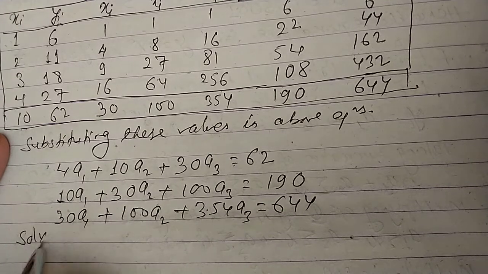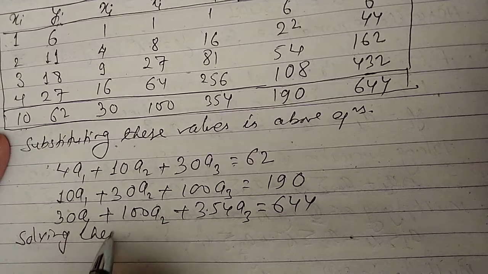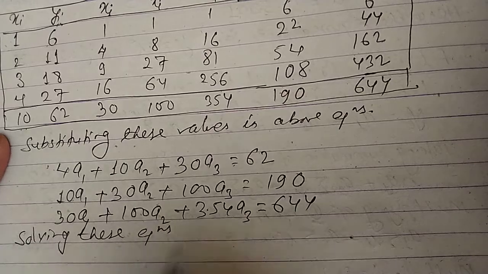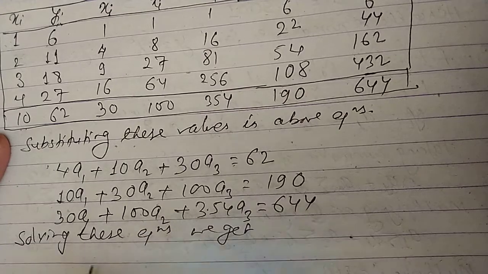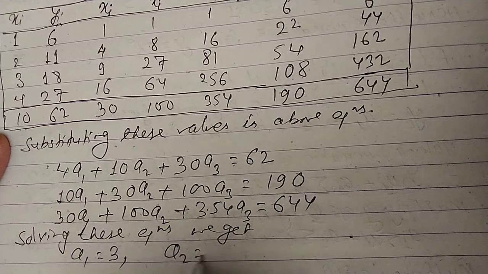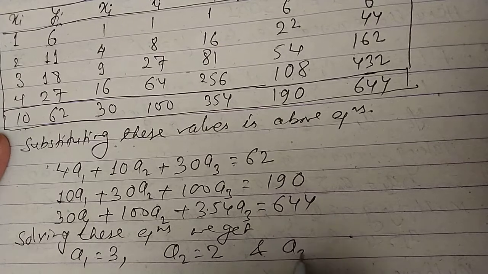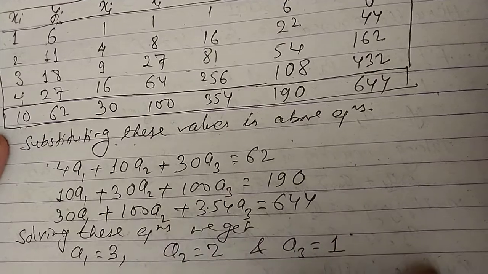So solving these equations, we get a1 equals 3, a2 equals 2, and a3 equals 1.